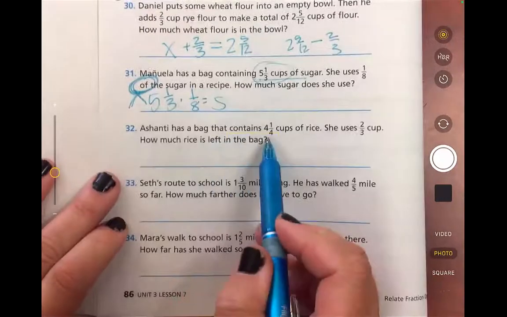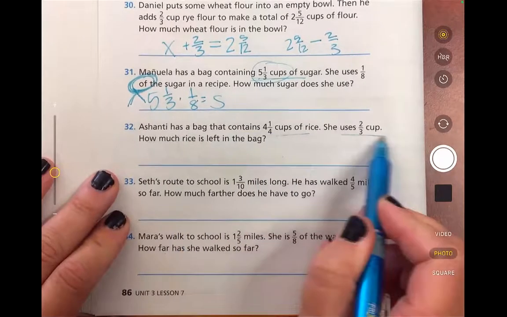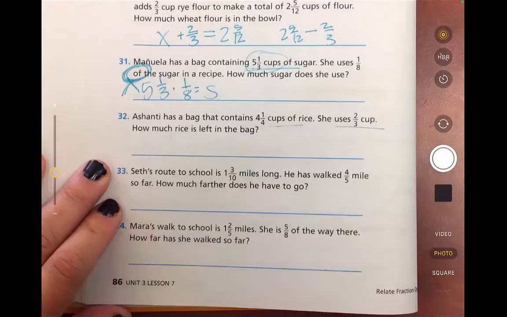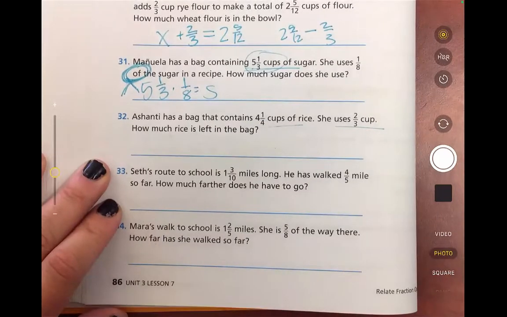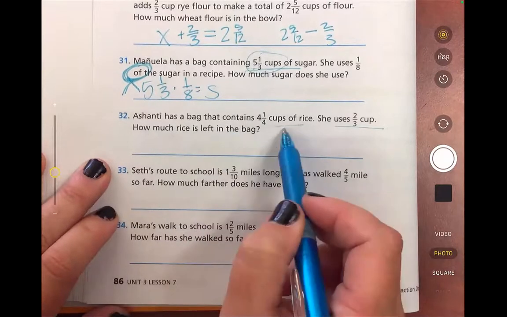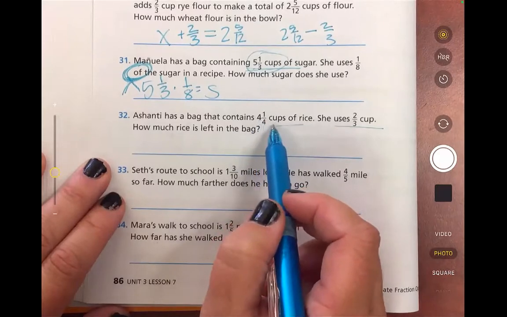Ashanti has a bag that contains 4 1/4 cups of rice. She uses 2/3 cup. How much rice is left in the bag? What's our operation? Multiply. Is there an of between these? I mean, I see that she has a bag that has 4 1/4 cups of rice.